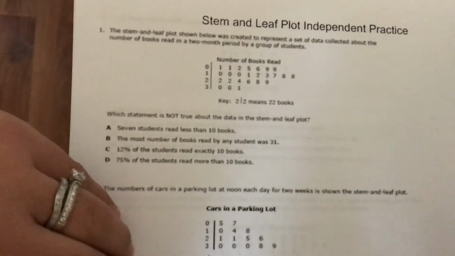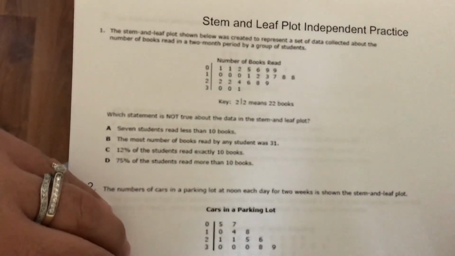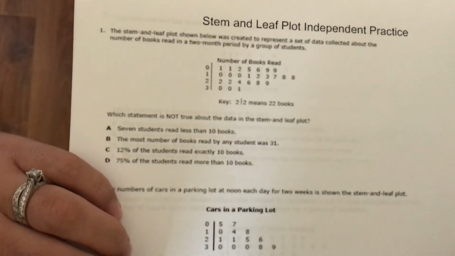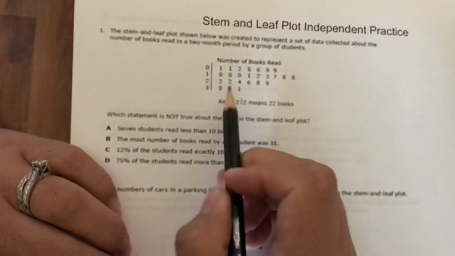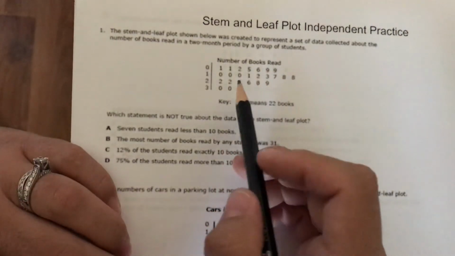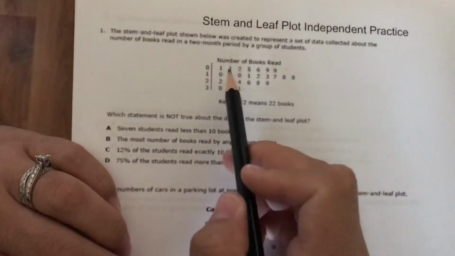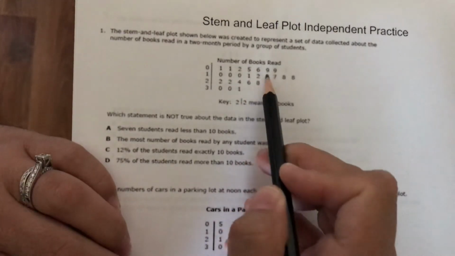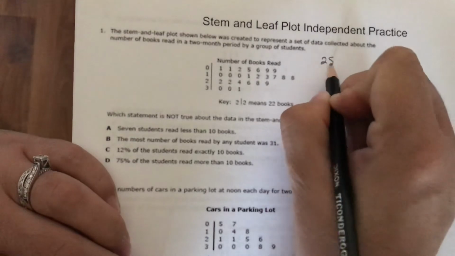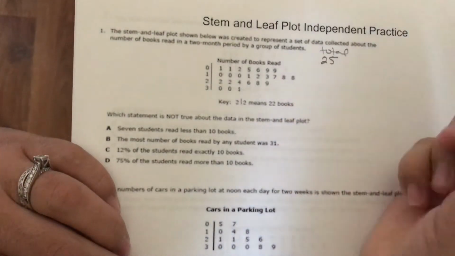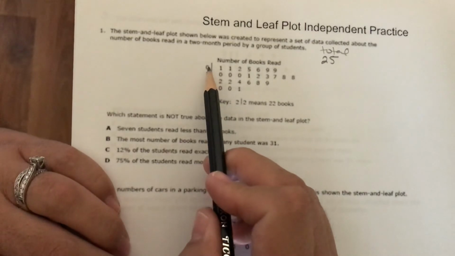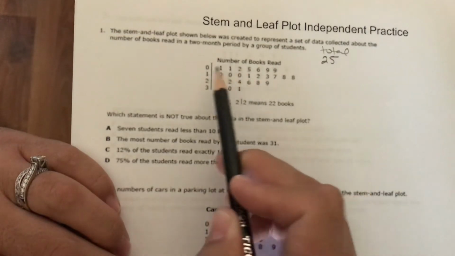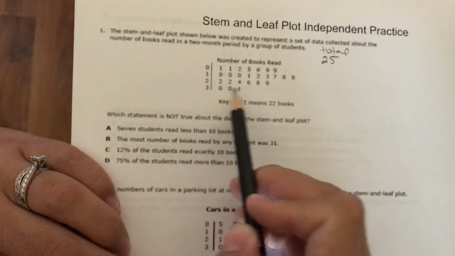Okay, so the stem and leaf plot shown below was created to represent the set of data collected about the number of books read in a 2-month period by a group of students. So here's the number of books read. Now it doesn't tell you how many total students there were, but if you count the leaves, there's 25 students. So the total is 25 students. So basically this kid read 1 book, 2 books, 5 books, 6 books, all the way down to 31.